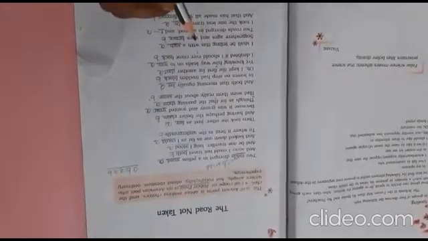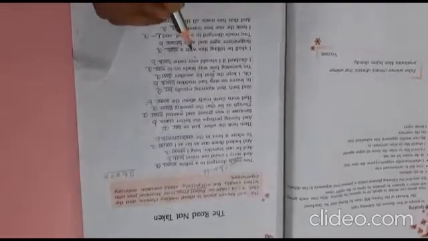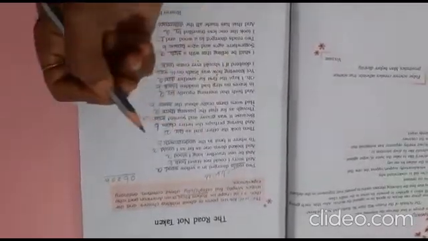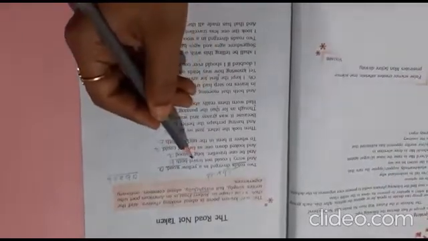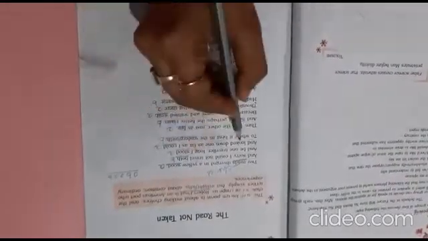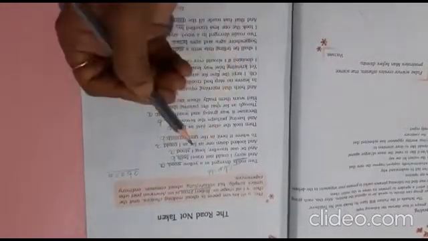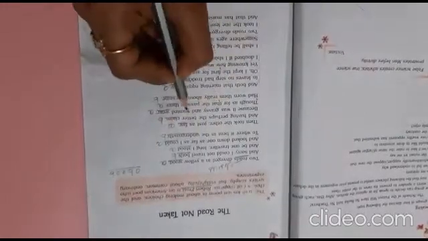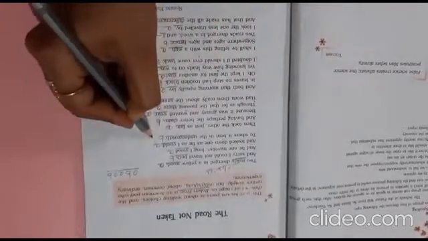Then let's move to the second poetic device, that is alliteration. Now what is alliteration? Alliteration is repetition of consonant sound. Okay, so let's see in the very first stanza if we can find any example of alliteration. First stanza we could not get any example of alliteration.